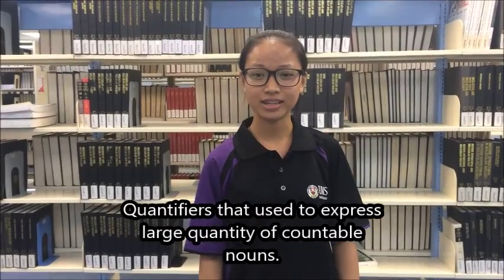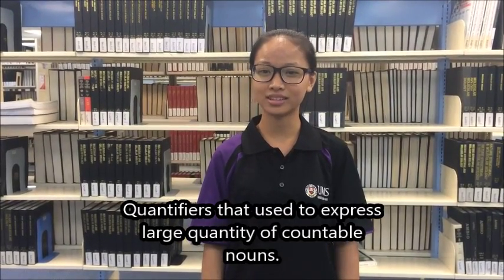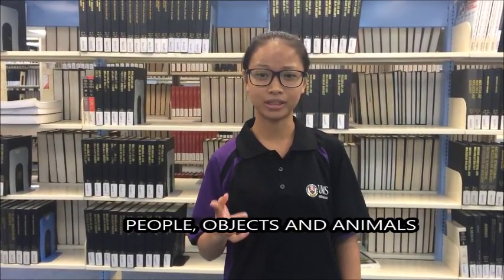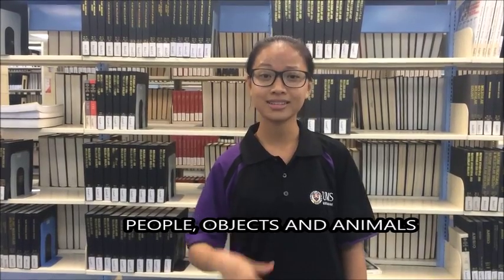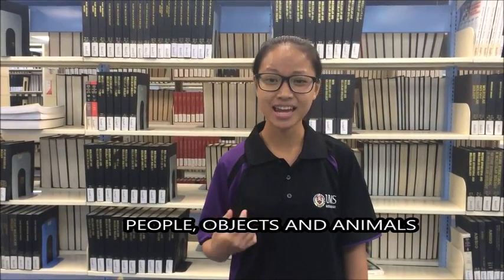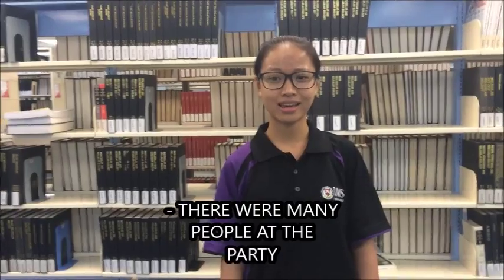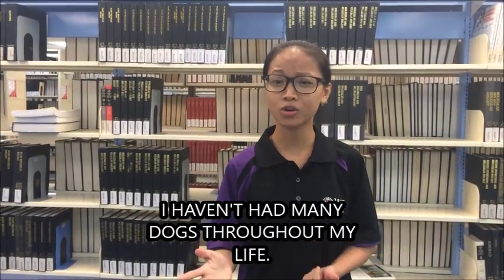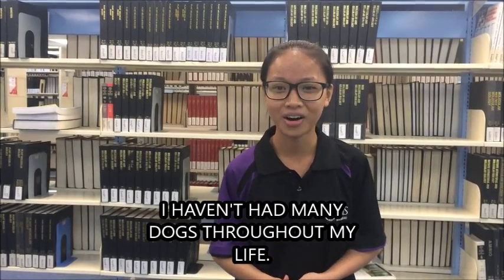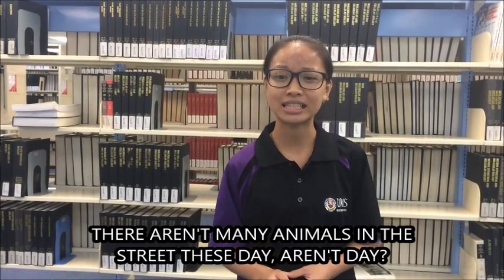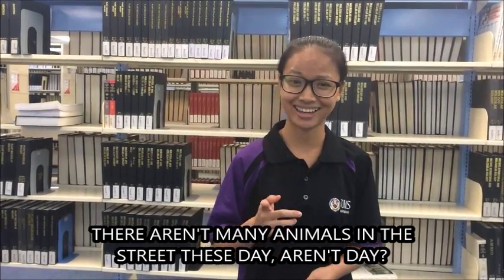Many is a quantifier that we use to express a large quantity of countable nouns, for example people, objects, and animals. So we will say, there were many people at the party. Or, I haven't had many dogs throughout my life. Or, there aren't many animals in the streets these days. Okay, that is the use of many.